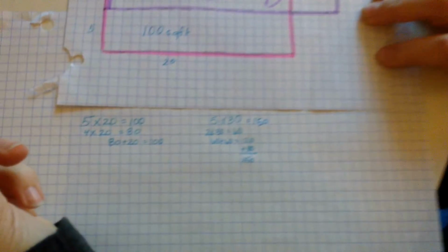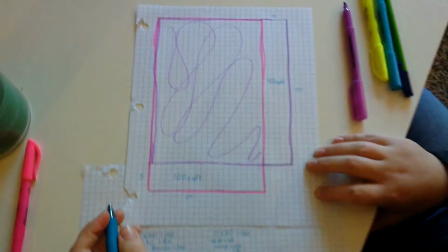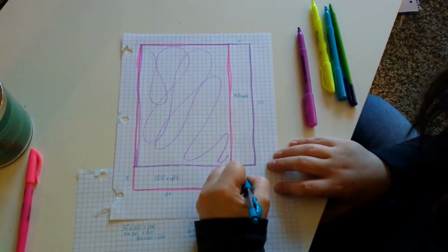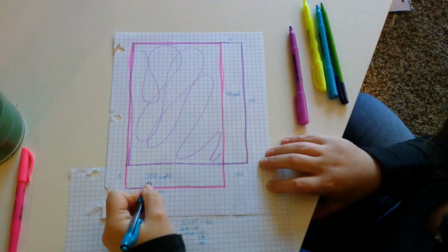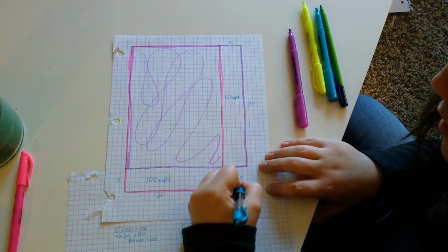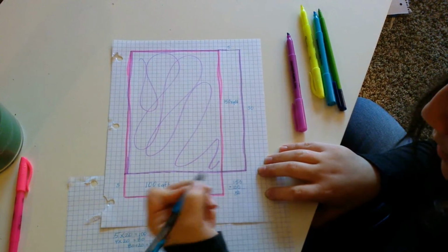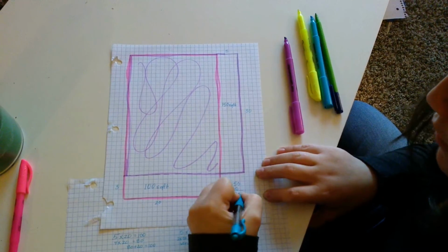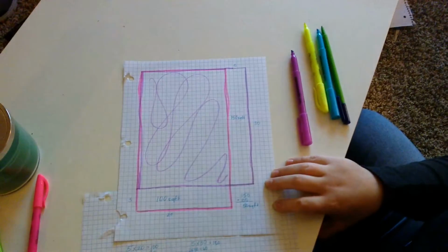And right there we can see that there's a little bit of a difference. So we're actually going to find the exact difference between the pieces. So we'll take 150, that's McKenna's piece, and Carl's piece, 100, and subtract them, and we get 50 feet. So now we know that McKenna's garden is 50 square feet larger than Carl's.